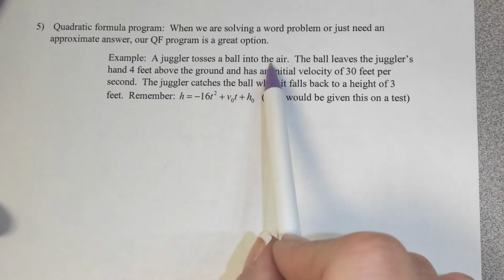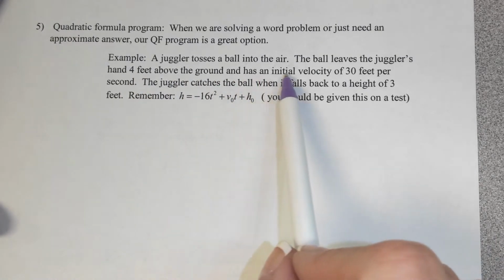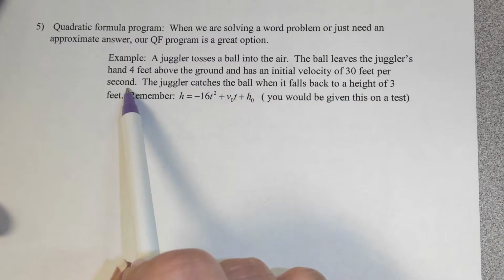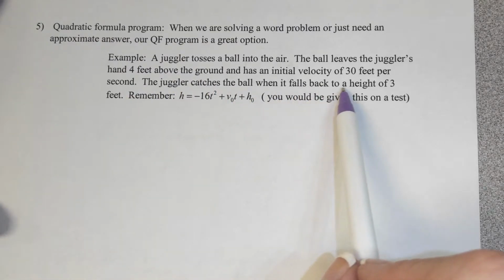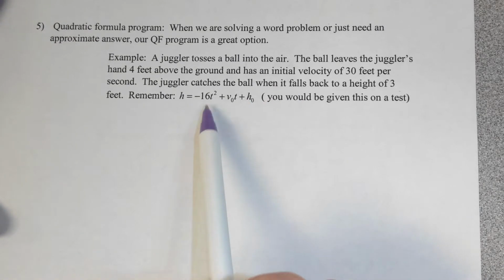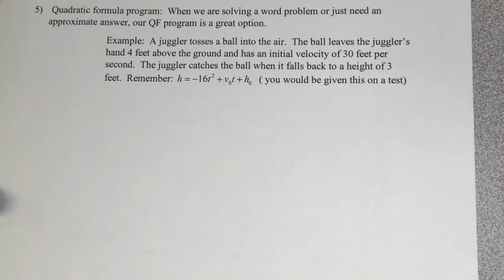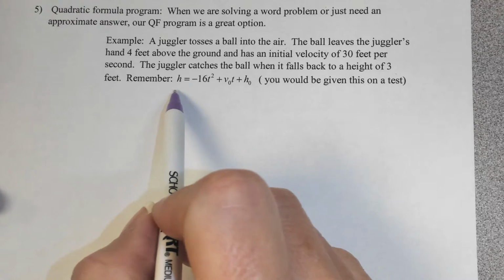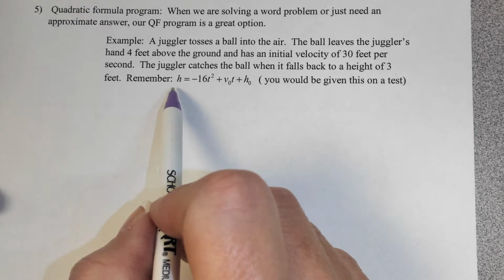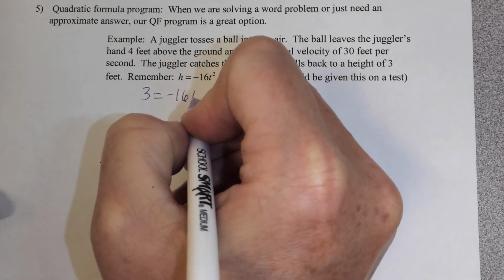A juggler tosses a ball into the air. The ball leaves the juggler's hand 4 feet above ground and has an initial velocity of 30 feet per second. The juggler catches the ball when it falls back to a height of 3 feet. Here's our formula, and I would give that to you on the test. You might tell me where to plug everything in. What's the height at the end when he catches the ball? 3. So we have 3 here, negative 16t squared.